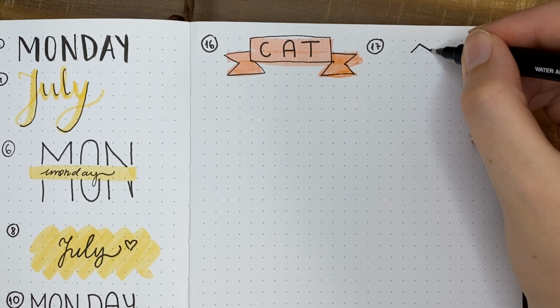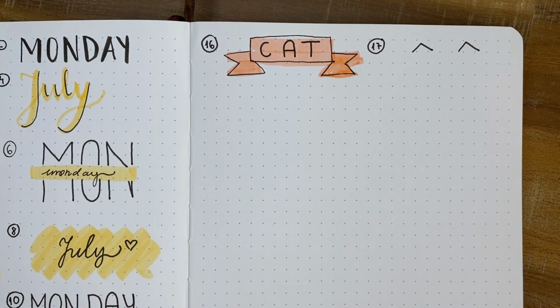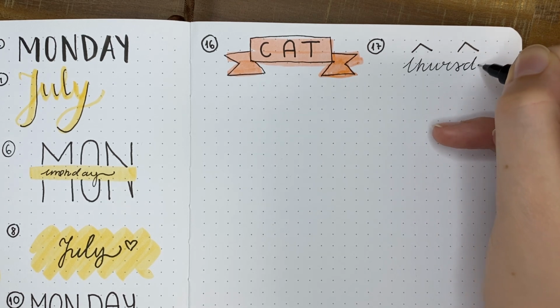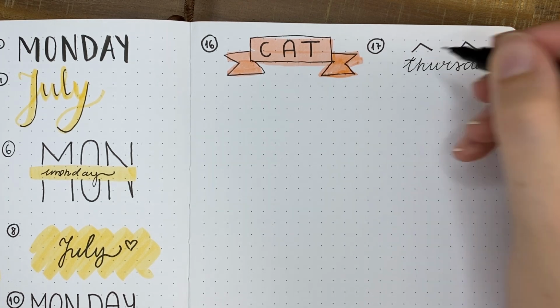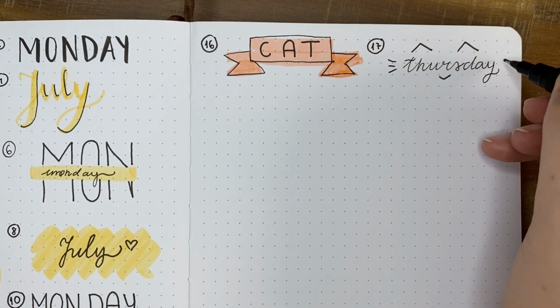For the 17th one, I was inspired by the word that I just wrote down. This one is going to be something like a cat. First, I will create the eyes, and then I will write down the title with a point liner that is a little bit smaller.